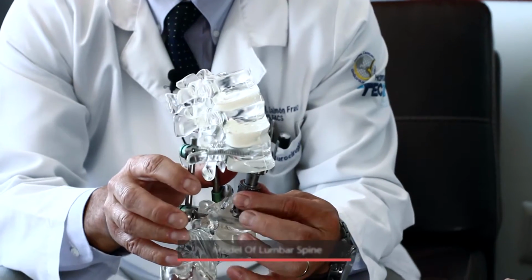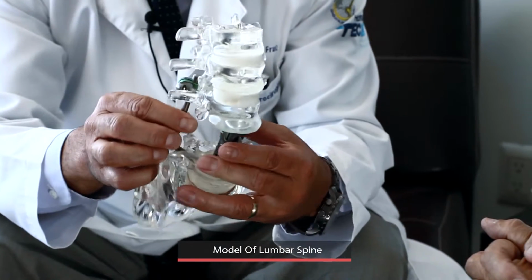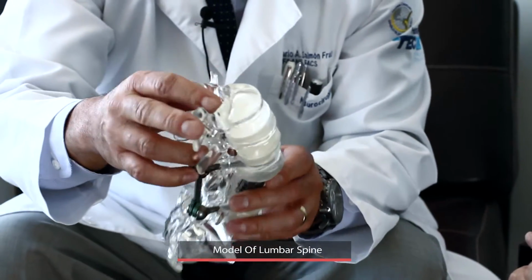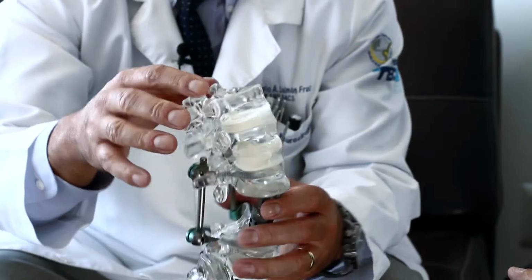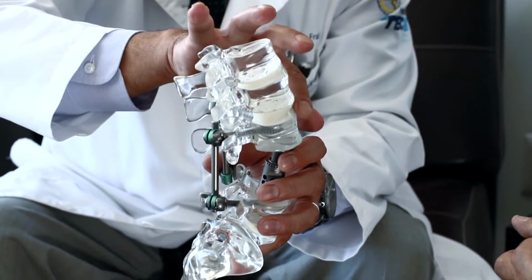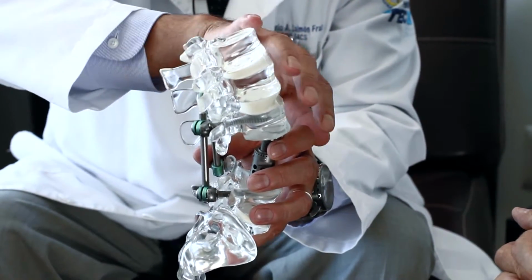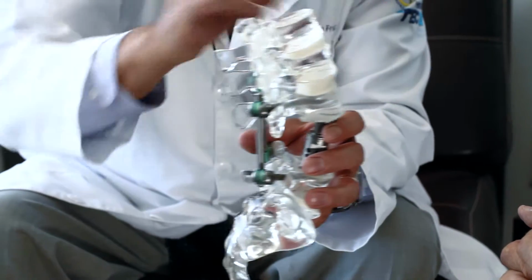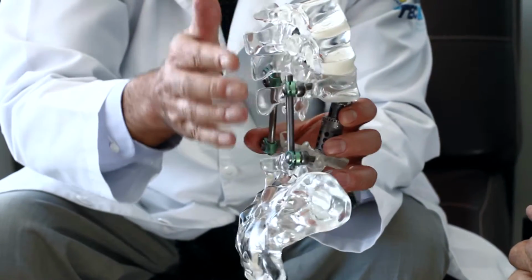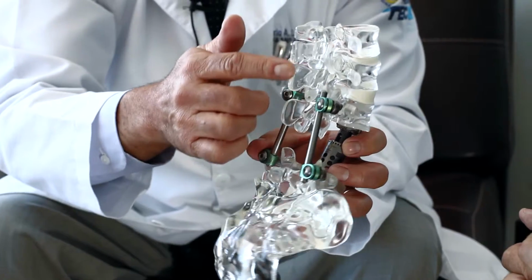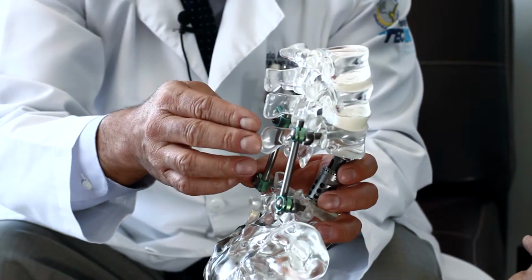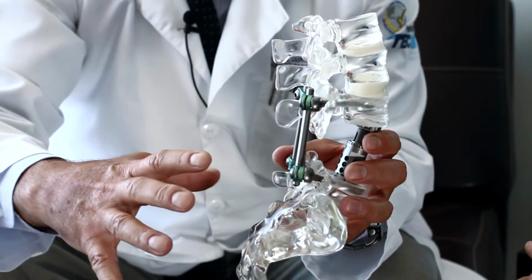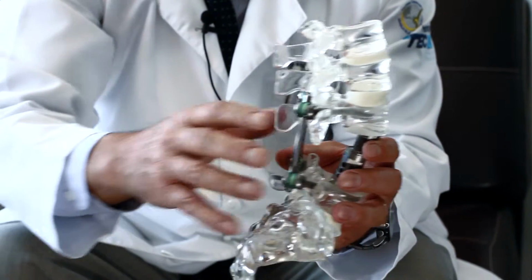But I don't want you to focus on the spinal implants, but on the shape of the vertebra. The lumbar vertebrae are big. This is the anterior part of the vertebra. Our intestines are here. And this is the back part. These are the spinous processes, which you can feel touching your back. There is the buttock, okay?